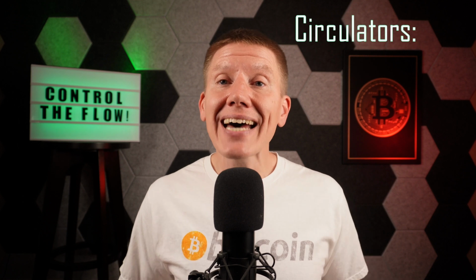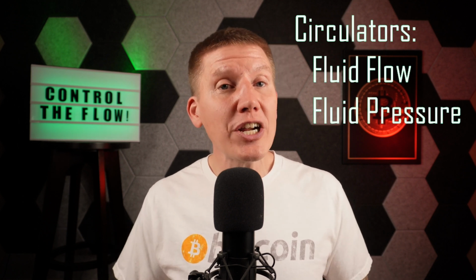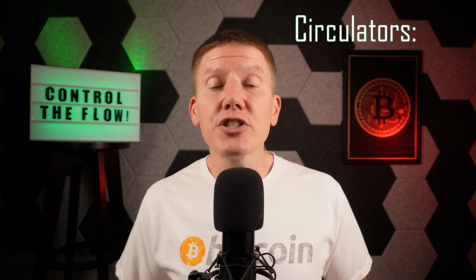Now, the last topic to cover is the arrangement of these components around the miner fluid loop. The big question is, in what order do we put these components? And the key to getting this right is to understand how these circulator pumps work. Circulator pumps are designed to generate fluid flow and fluid pressure. They are not designed to generate suction.